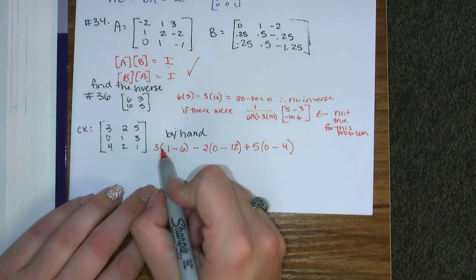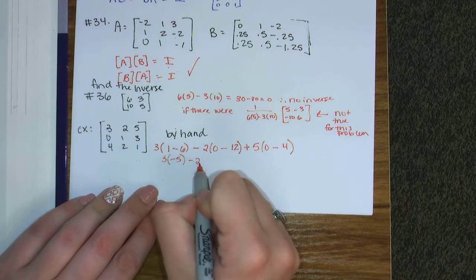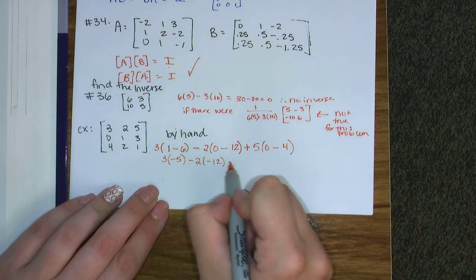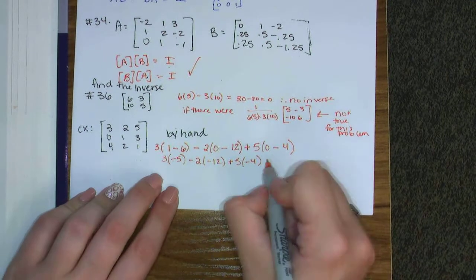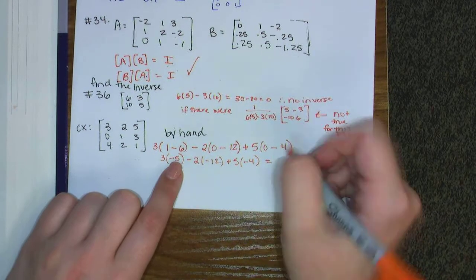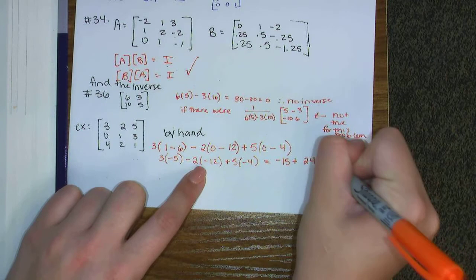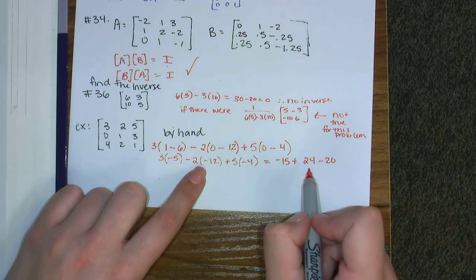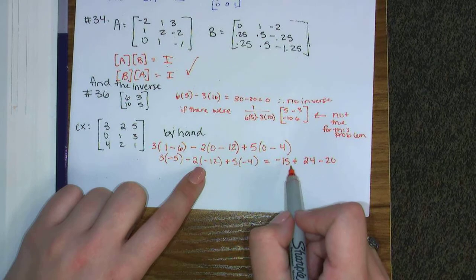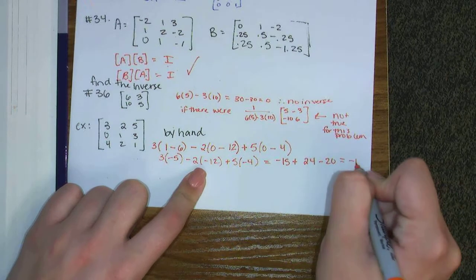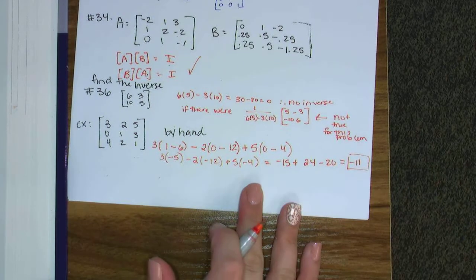And then this over here is going to be 3 times negative 5 minus 2 times negative 12 plus 5 times negative 4. And that comes out to be negative 15 plus 24 minus 20. And so that gives me 4 minus 15 is negative 11. So the determinant of that would be negative 11.